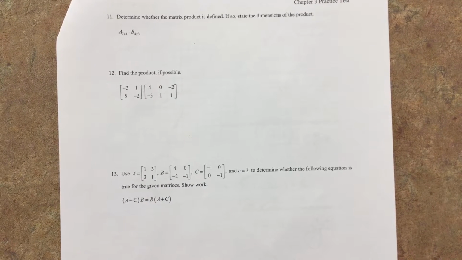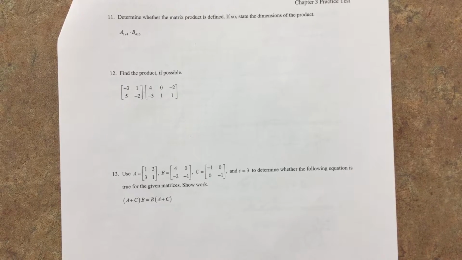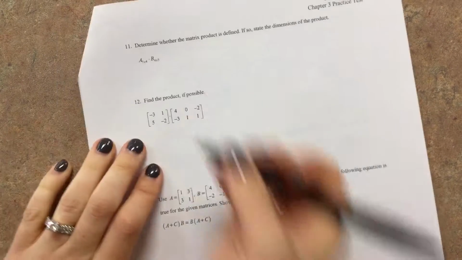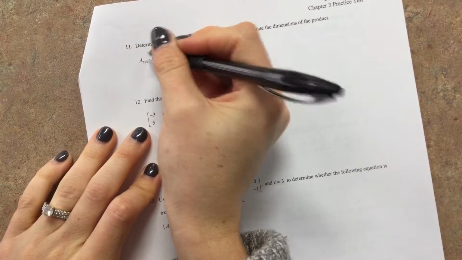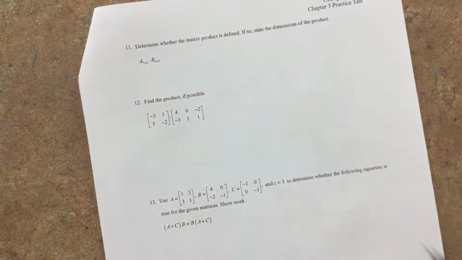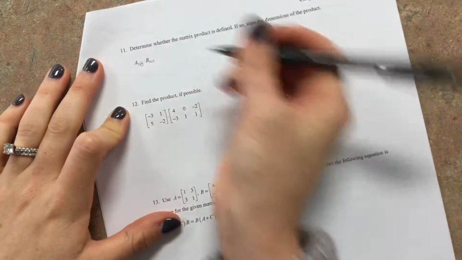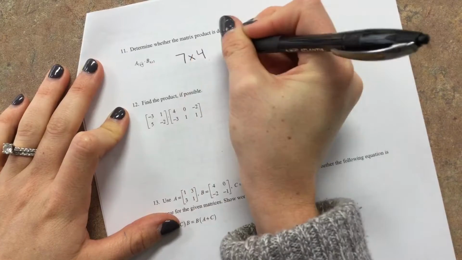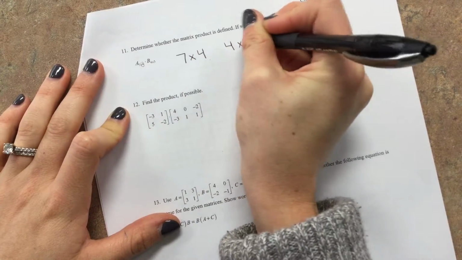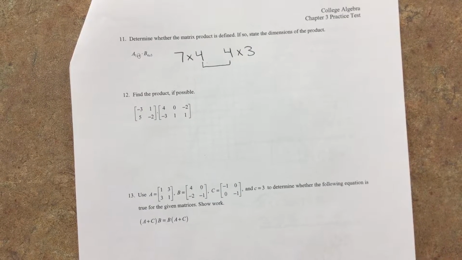Figuring out whether you're even able to multiply 2 matrices together. And you look at their dimensions to do that. So this one, we've got a 7 by 4. So 7 rows, 4 columns. This next one, you've got a 4 by 3. 4 rows, 3 columns. So what you guys are looking for is these inside numbers here. I'm going to write them bigger so you can see. You're looking at these inside numbers. If those inside numbers match, it's a go.